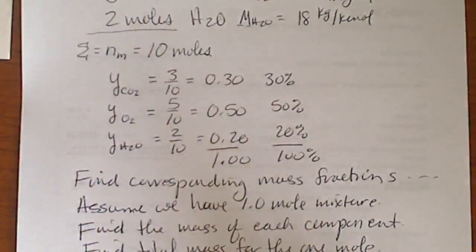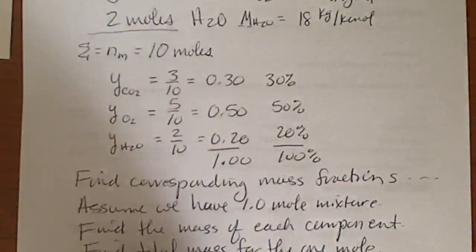Okay, and this can be done pretty simply by maybe making a little table.